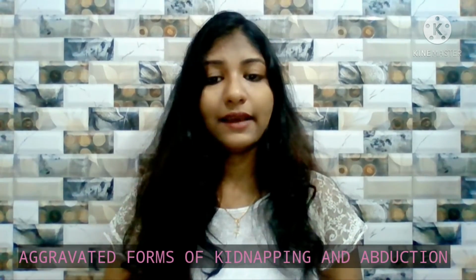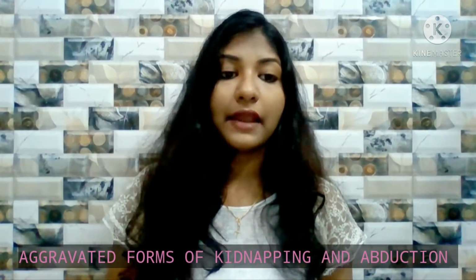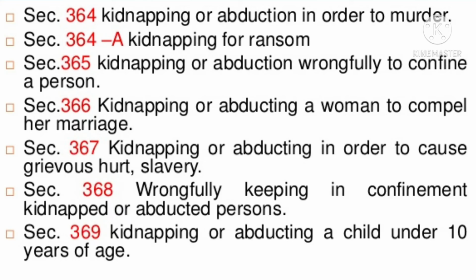Now let us see the aggravated forms of kidnapping. The various forms of kidnapping and abduction offences are as follows.